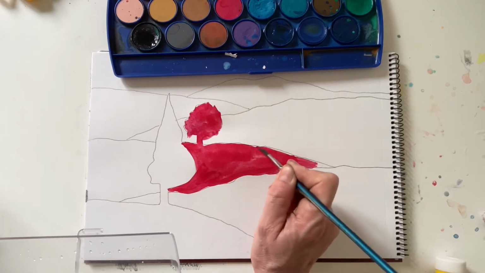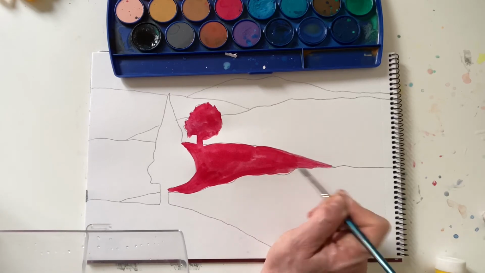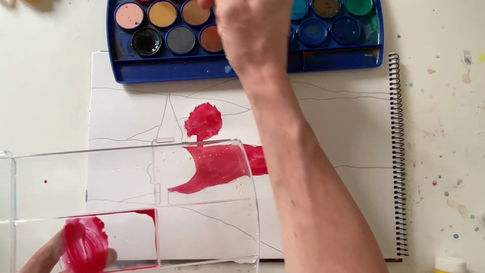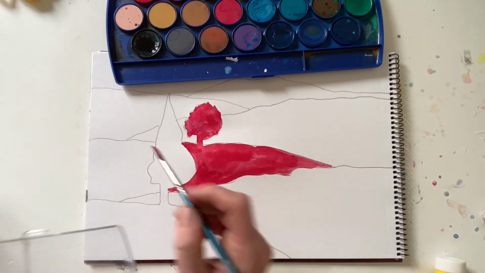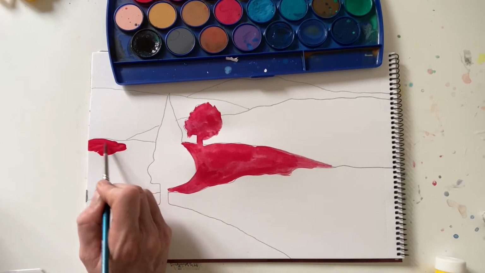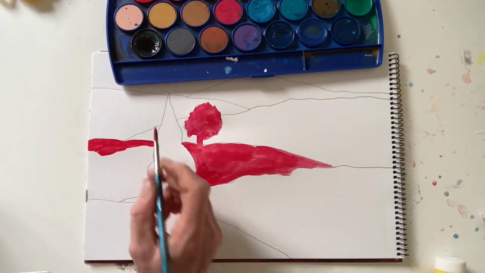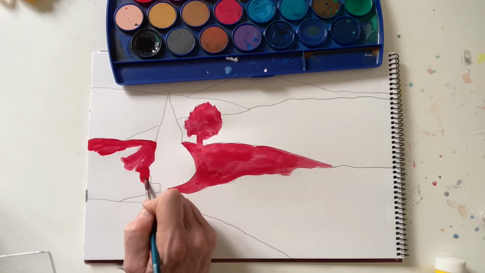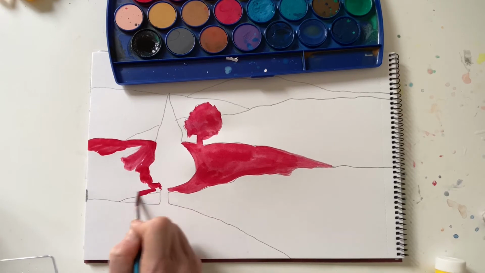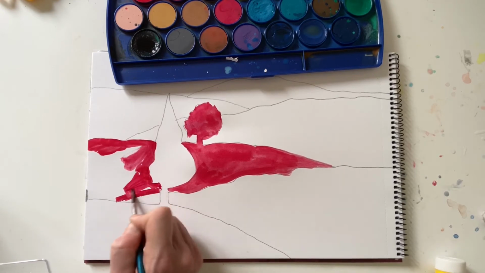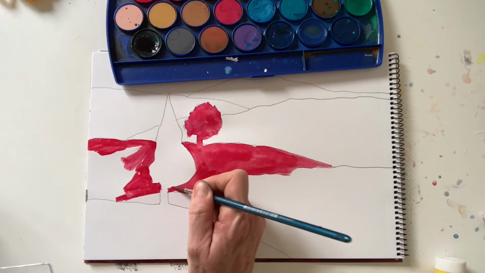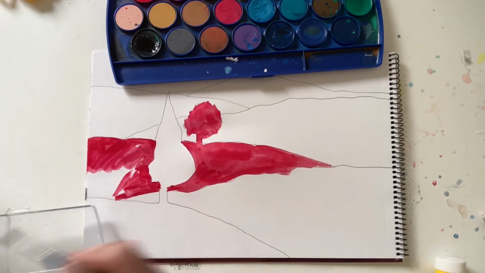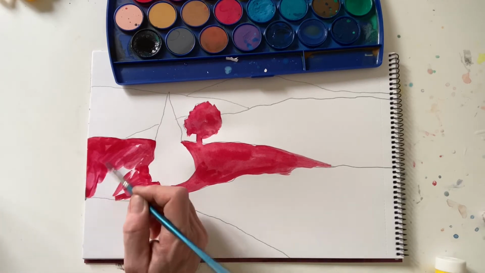Okay, tuck that behind. Bit more paint. Remember to add plenty of water as well, so that your watercolor paint goes on nice and smoothly. It shouldn't be dry or scratchy. It should have a nice smooth finish to it. So just go ahead and put that there. Okay. Last little bit. Okay. So there is my base colour red.